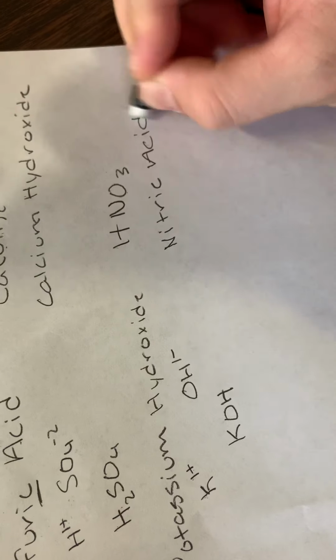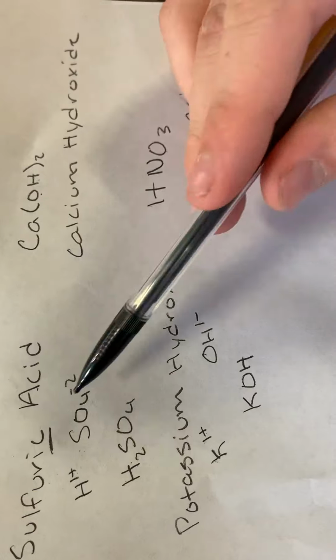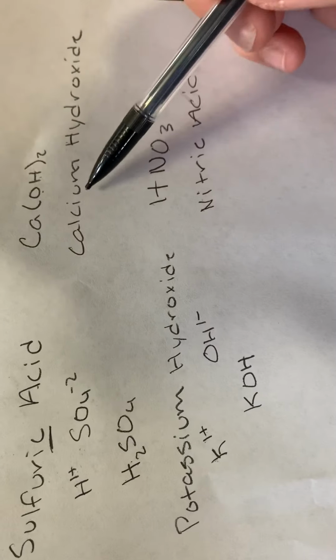But yes, that's how we find the acid-base nomenclatures. That's how you go from the words to the nomenclature, and nomenclature to words.